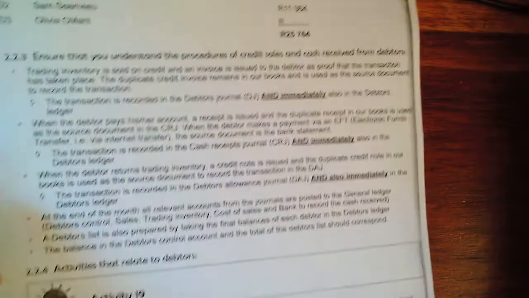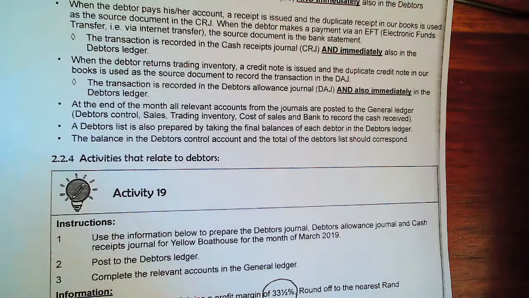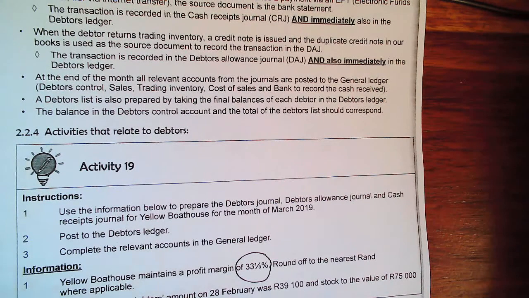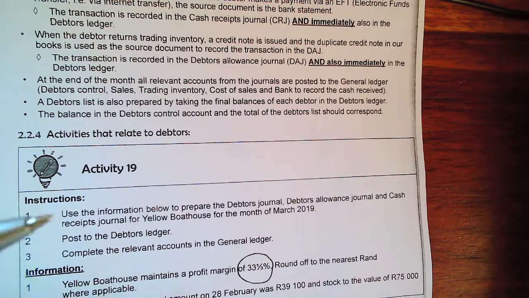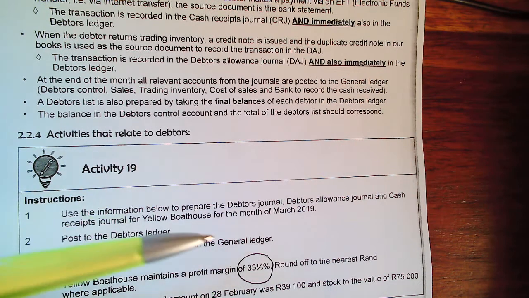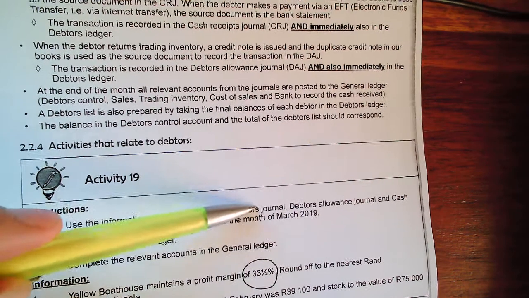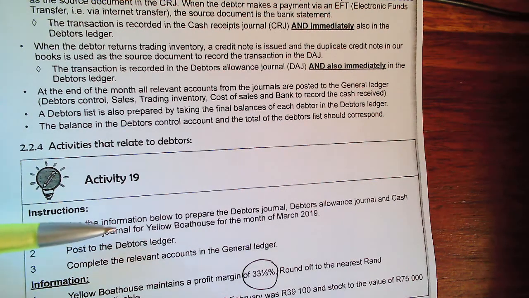Okay, we're going to do activity 19. The previous video was the overview. So now I'm going to look at part 1, and I must do the Debtors Journal, Debtors Allowances Journal, and Cash Receipts Journal. In this video I'm just going to focus on the Debtors Journal, and then we'll do the other parts in the other videos.